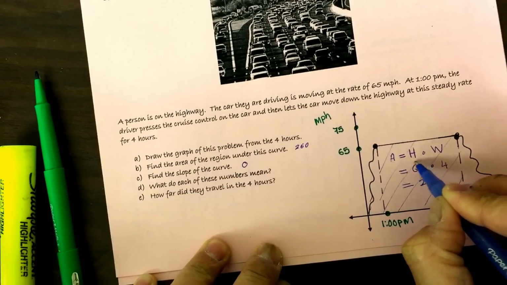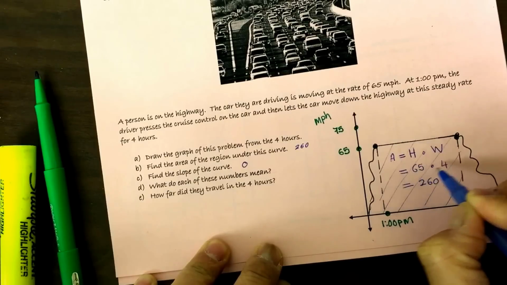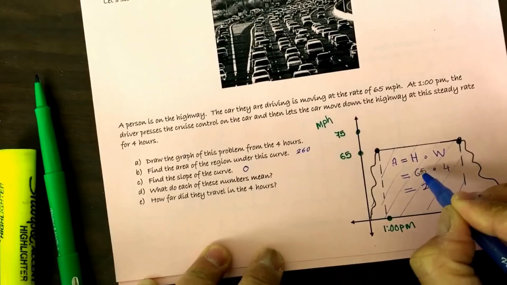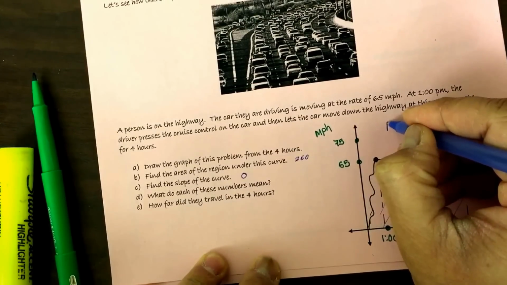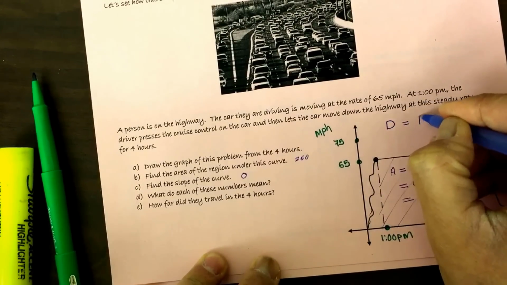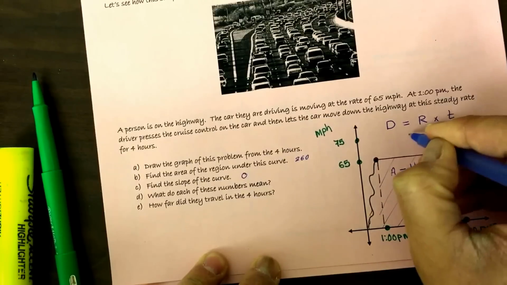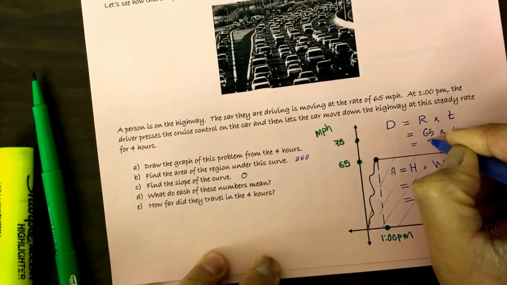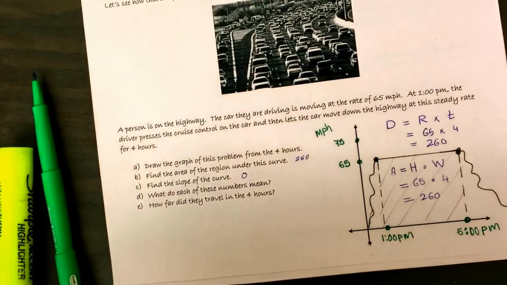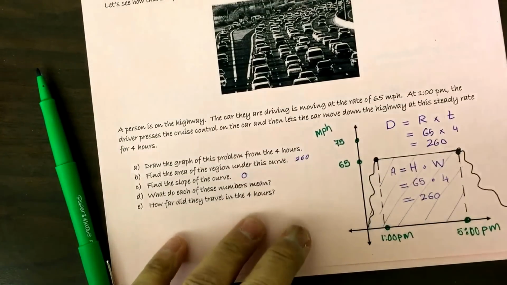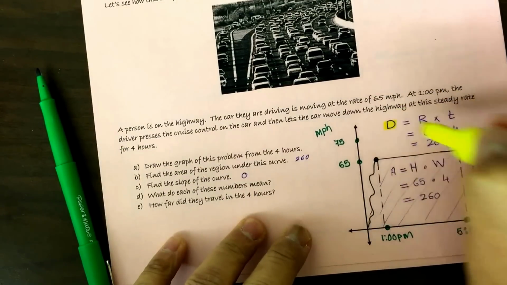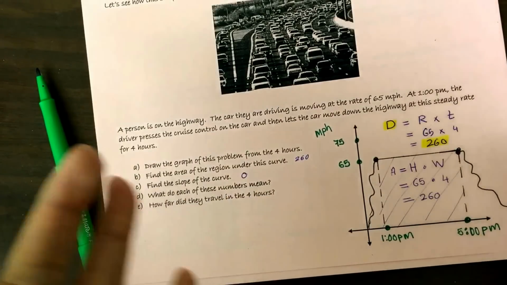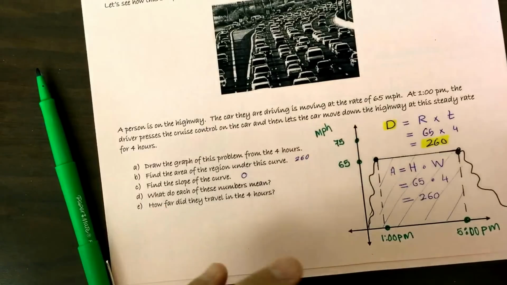How fast the driver is going? And then isn't this the same as the amount of time he drove at this many miles per hour? So isn't this the same as distance equals rate times time, which is 65 times 4, and that's also 260. So what we can conclude is that the distance is 260. The distance that the person drove for 4 hours is 260.